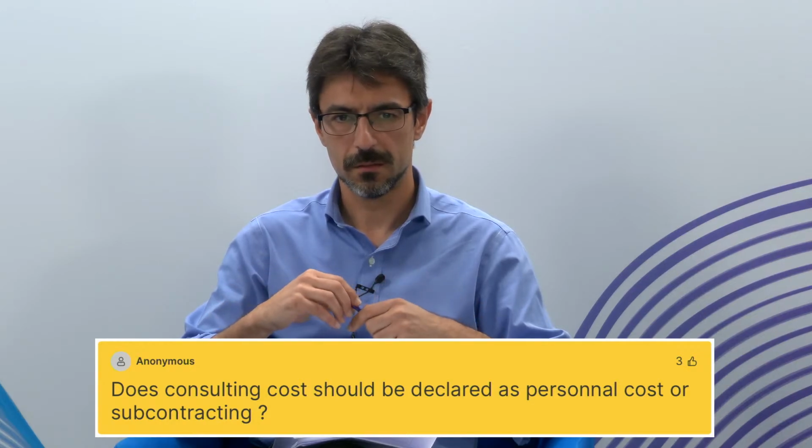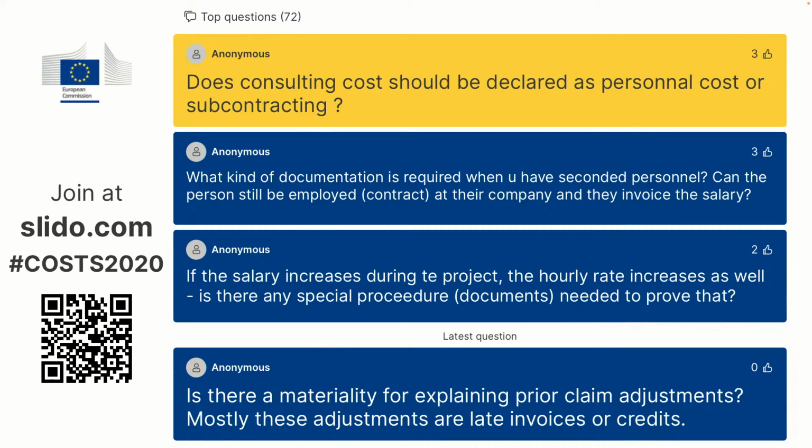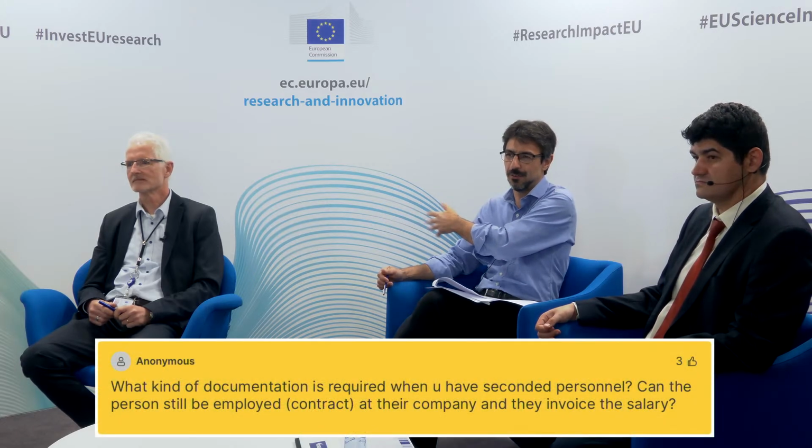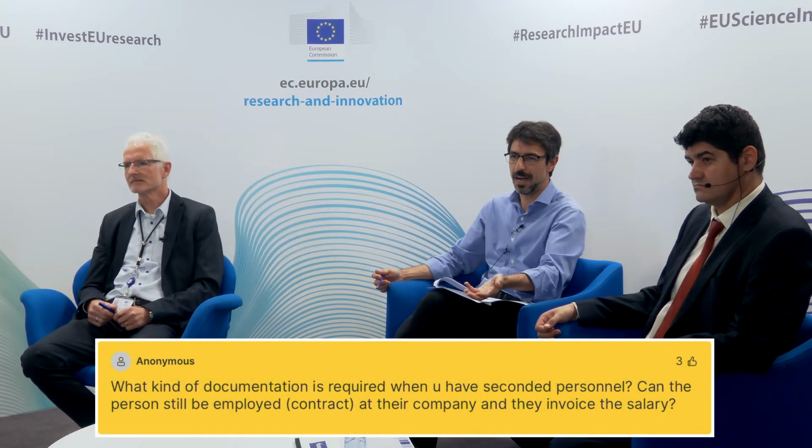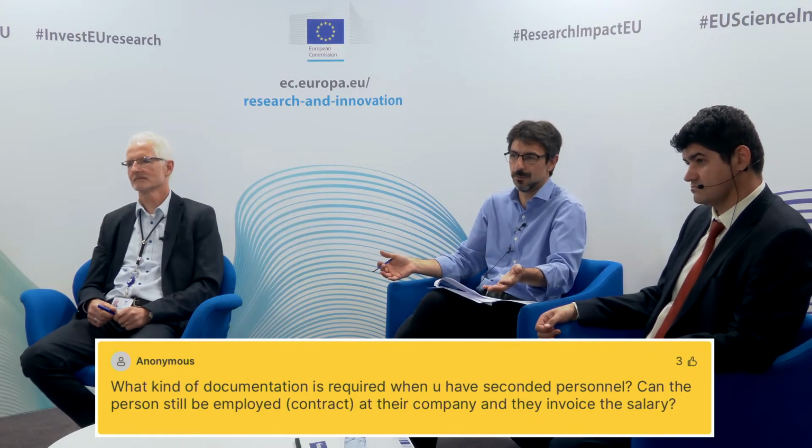Okay, next one. What kind of documentation is required when you have seconded personnel? Can the person still be employed at their company and they invoice the salary? Well, just one element, because I didn't say that before. When it's a seconded person, we strongly recommend to have a secondment agreement on top of the rest. Of course, if the person is seconded, it's because the person keeps their contract with their original employer. So it's not that it's switching and now we hire the person directly, because then it's no longer seconded.